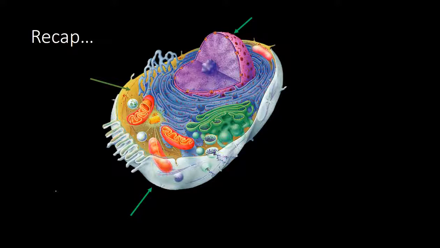Next, we have this giant dark structure. That's the nucleus, and in eukaryotic cells, that's where all of our DNA is stored. If we look inside, we find the nucleolus, a smaller, much darker structure in the center of the nucleus, and that's where ribosomes are made.